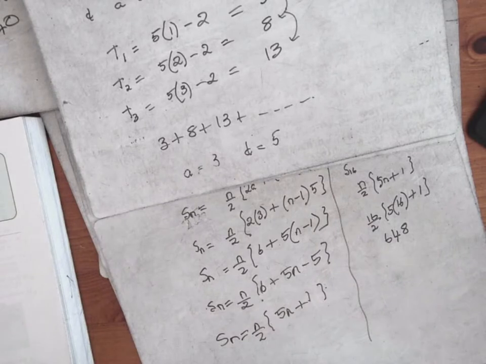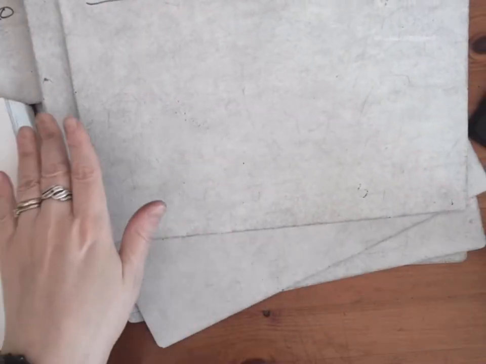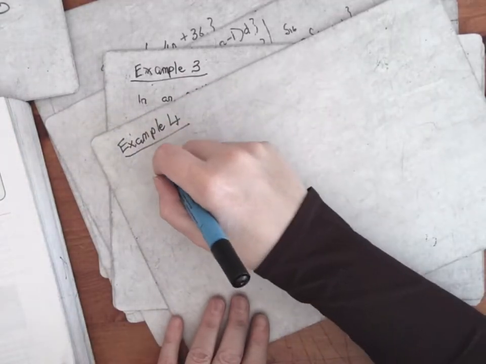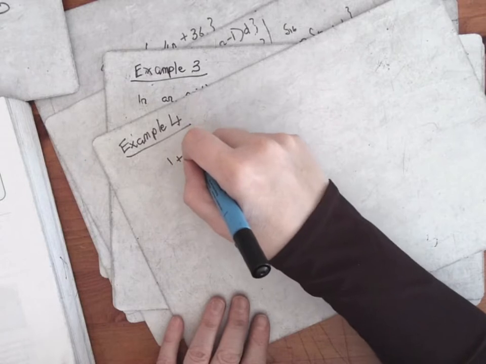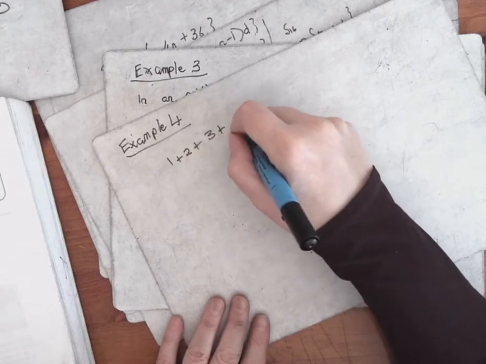Right, ready? For example 4, which is number 7. Okay, so it says, here's a series 1 plus 2 plus 3 plus dot dot dot.